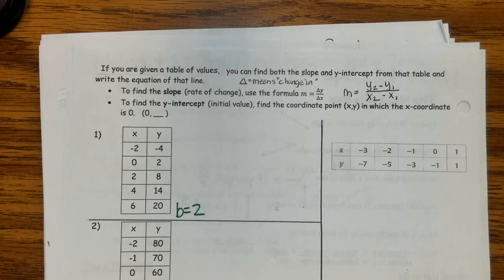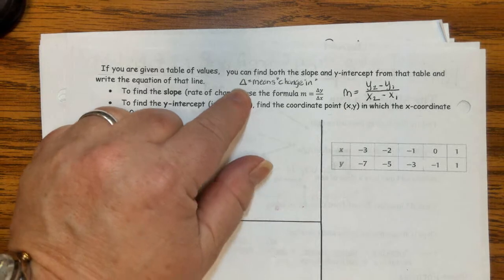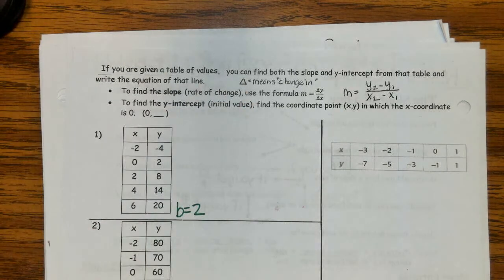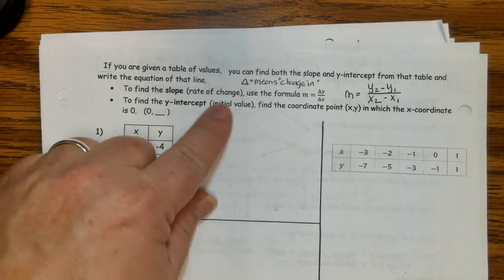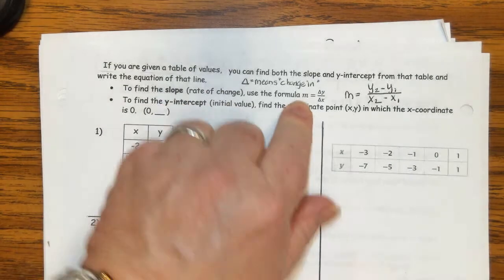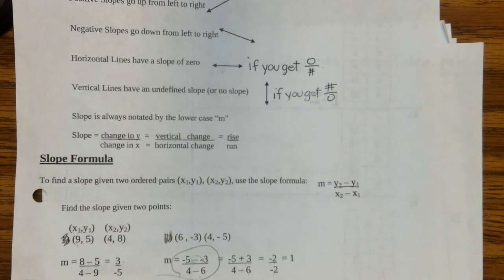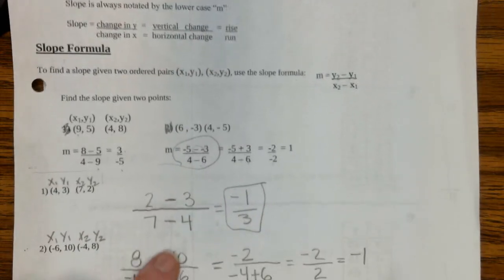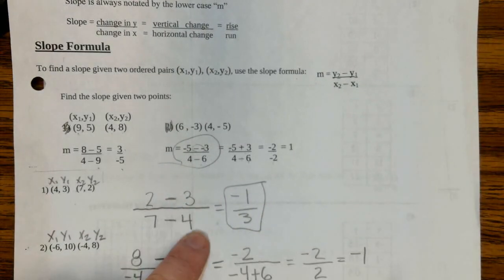So this little triangle here means change in. Sometimes they write the formula to find the slope or the rate of change as the change in y over the change in x. Well, over here, weren't we finding the change in the y values over the change in the x values?